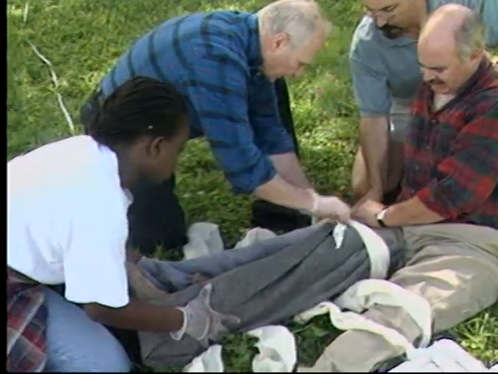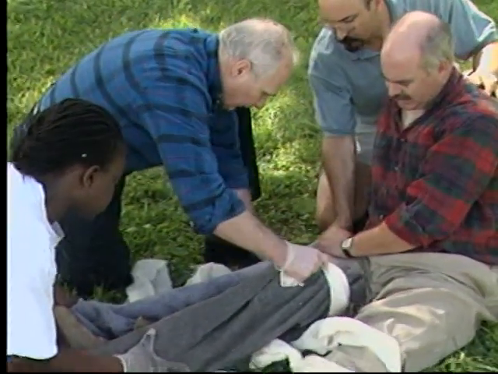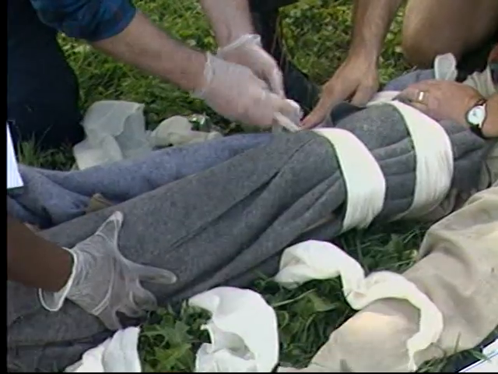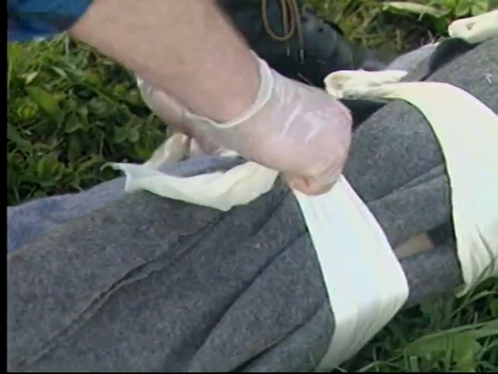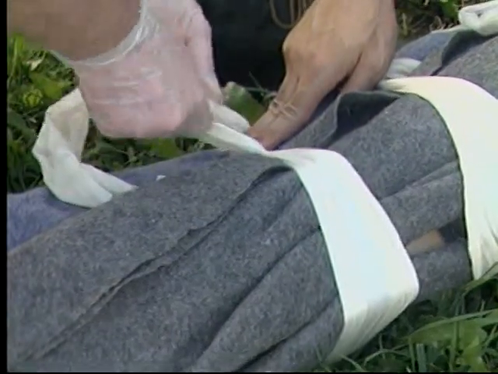You let me know when that's tight enough, Mark. Yeah, okay. Tie knots on the outside of the splint.